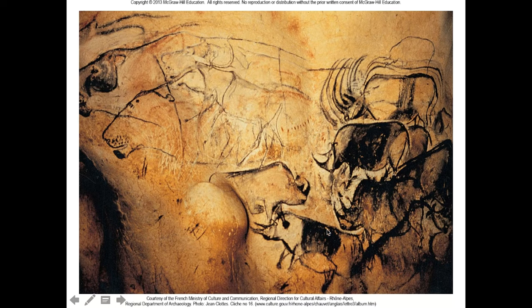So these are not all that abstracted. We don't really know what this repetition means. Some people think it's to bring about a good hunt, multiples in a hunt. We really don't know for sure, but the book will talk about this a little bit. A lot of anatomically correct drawings, very beautiful, and somewhat permanent.